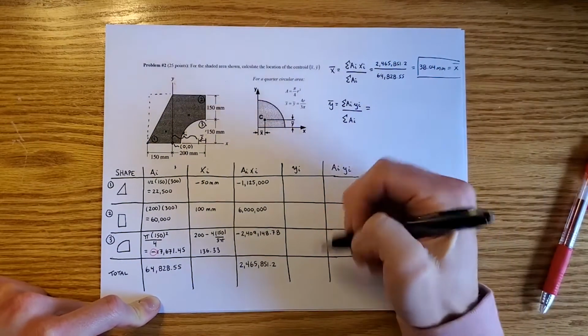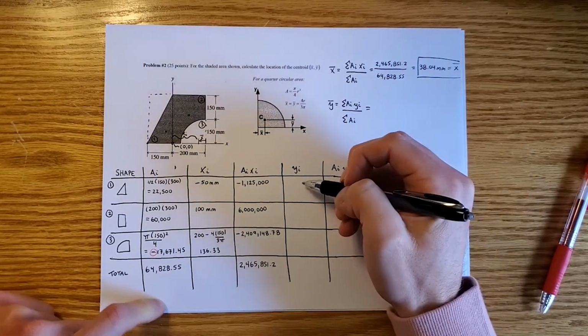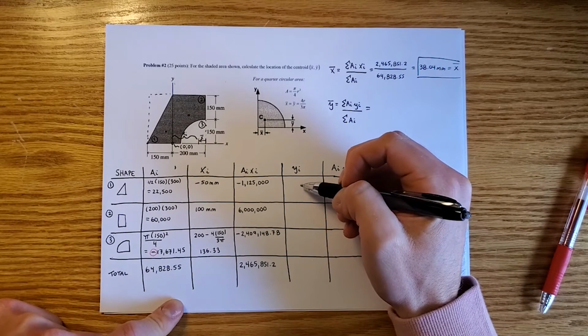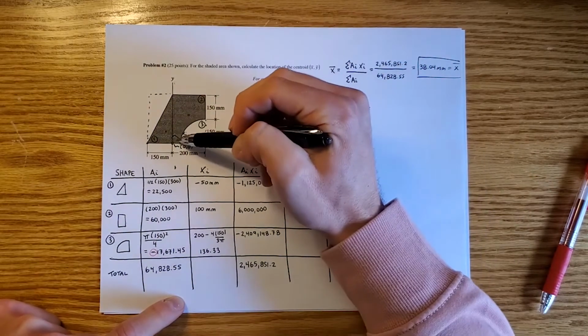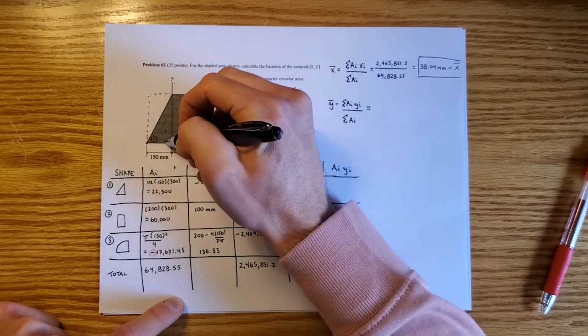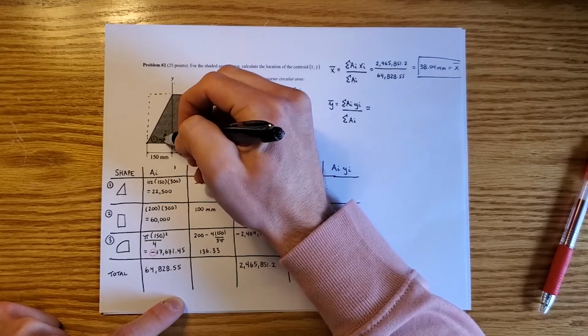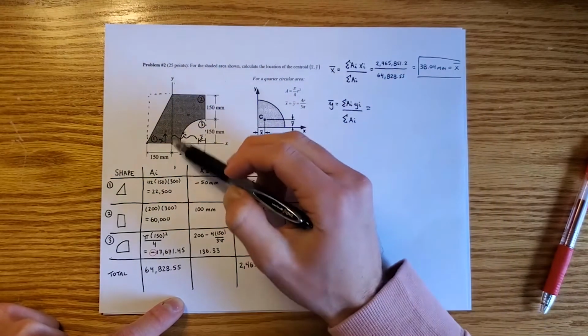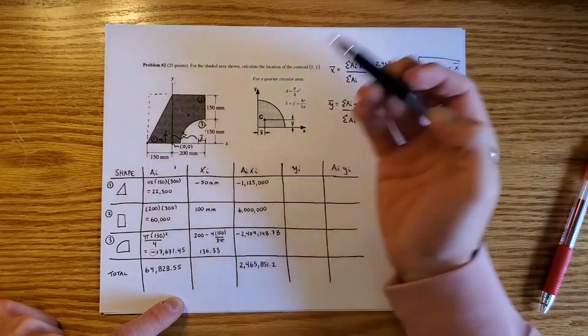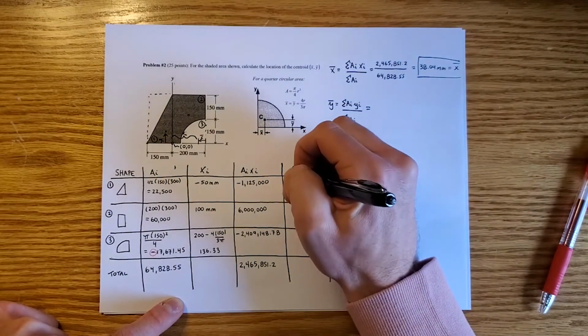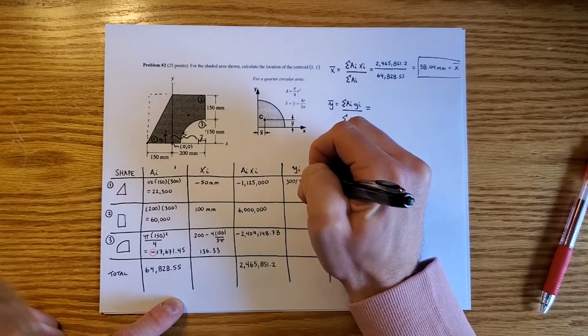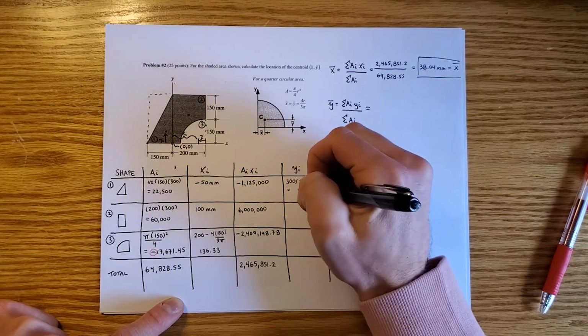Now we'll do the same process for y bar. So now we just have to look at what's the yi of each shape. So our triangle, its height is right here. So our yi is this distance right there. That's 1/3 the distance from the bottom. So if the height's 300, then this is going to be 300 over 3, which is equal to 100 millimeters.